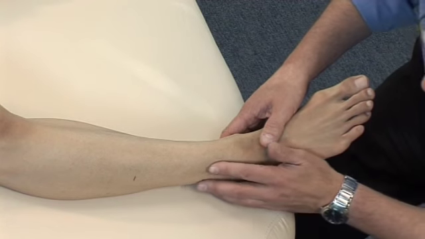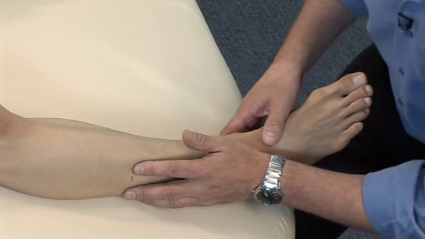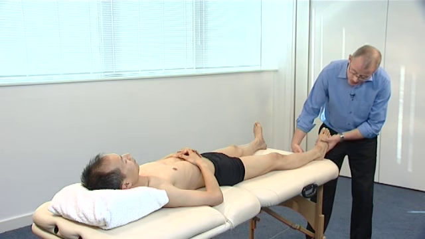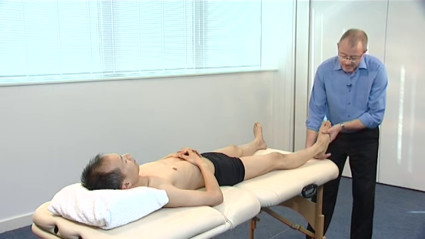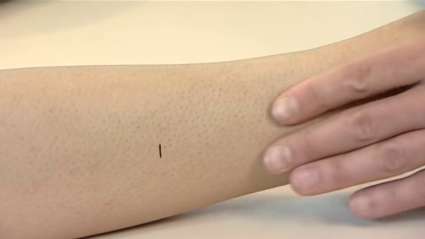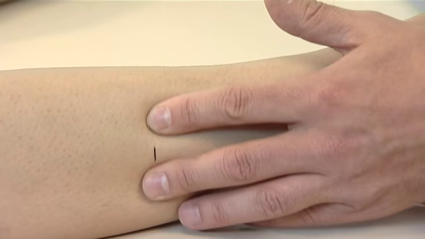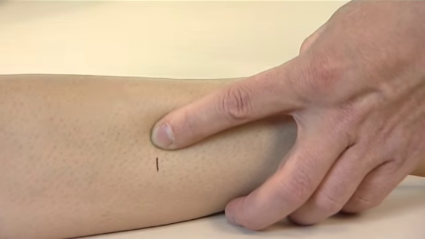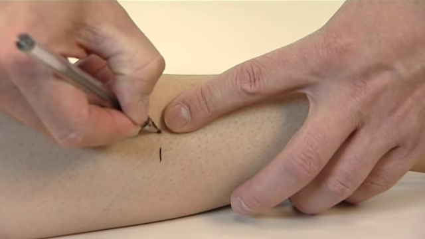Gall bladder 36 is located 7 cm superior to the prominence of the lateral malleolus at the anterior border of the fibula. If you're having difficulty locating the anterior border of the fibula, just raise the leg slightly off the bed to allow the flesh to move away from the bone. This should make it easy to locate your point.